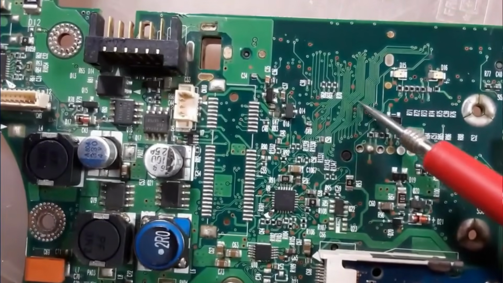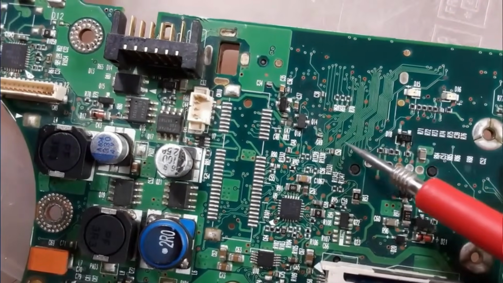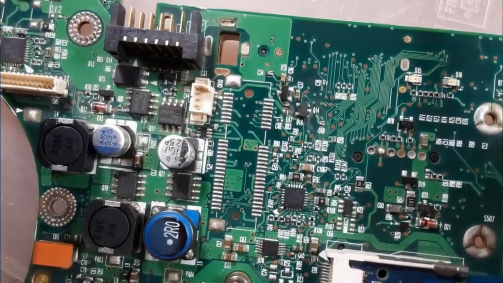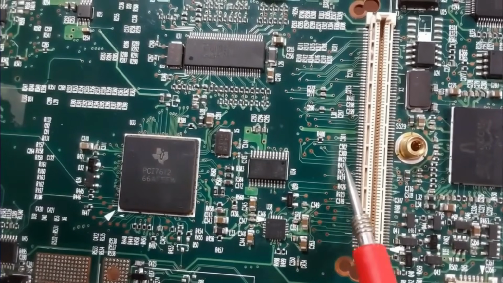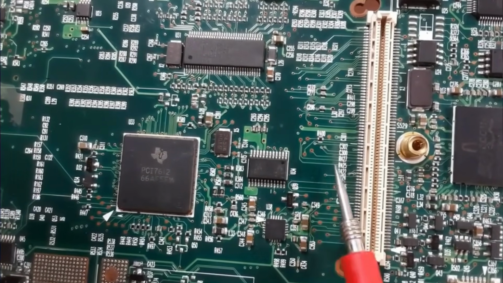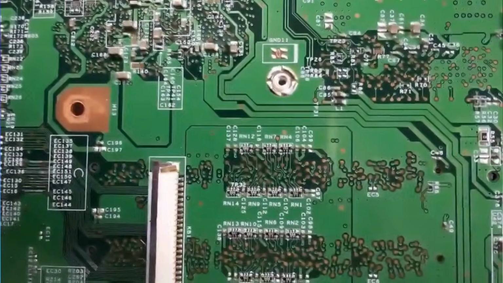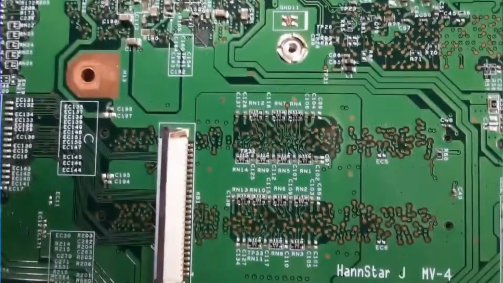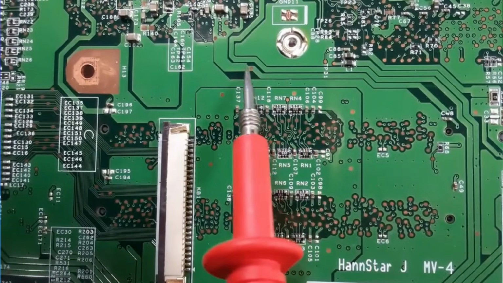Here also, as you can see, we have many paths or lines or motherboard conductors. Okay, as you can see also here, all these are paths or motherboard conductors. As you can see, these are buses, or we can say buses. Okay, so as you can see here, the same principle. Do you see these buses or motherboard lines?